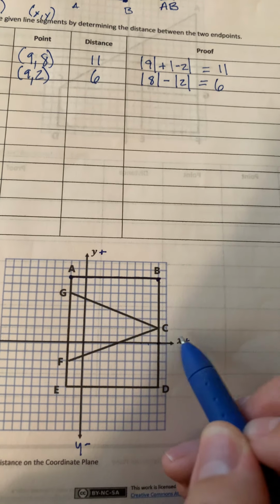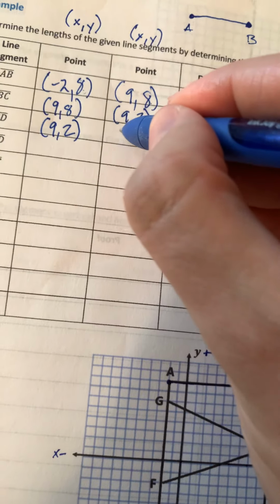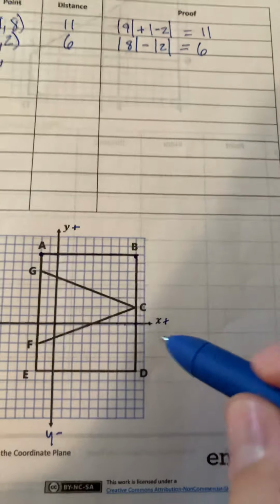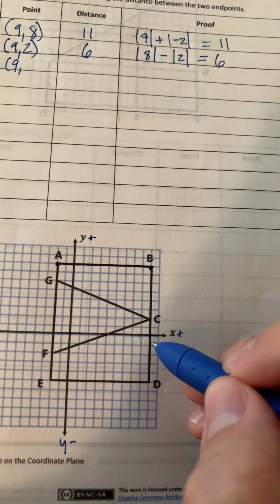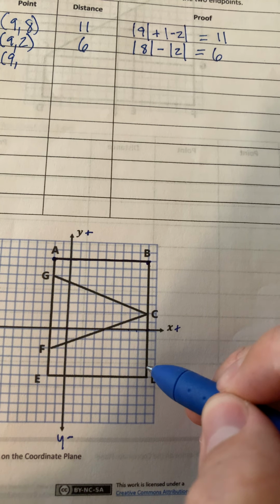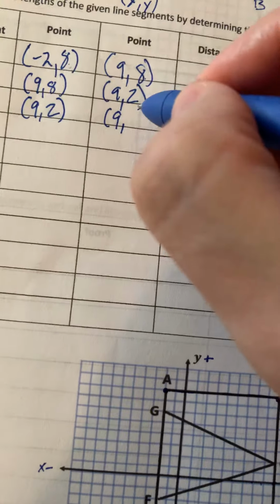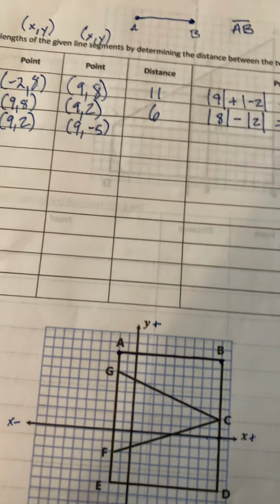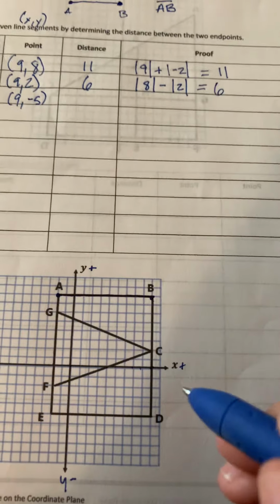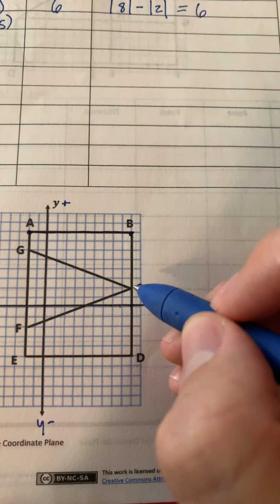And it's on the positive side. So it's positive 9x. And now we're going to count down. And it's going to be negative because it's going towards the negative y's. 1, 2, 3, 4, 5. So it's negative 5. 9, negative 5.